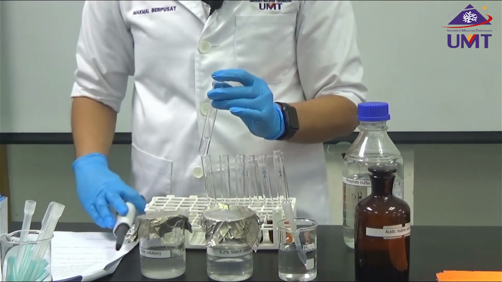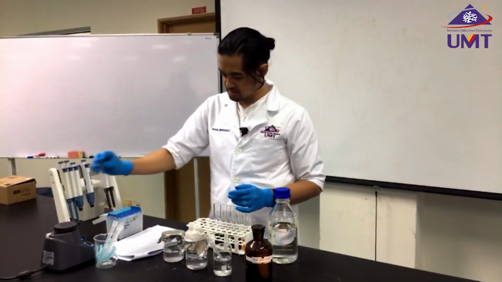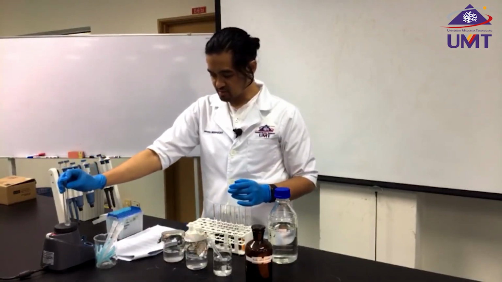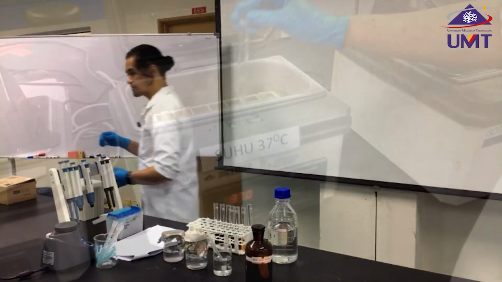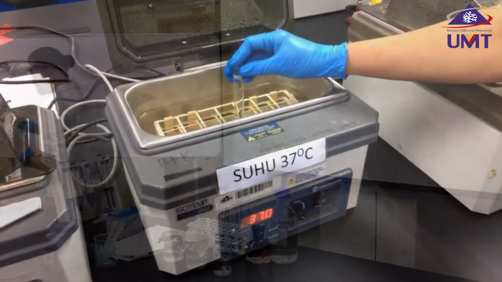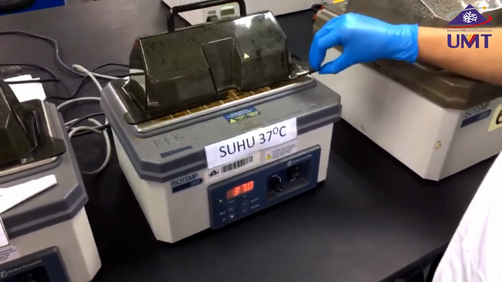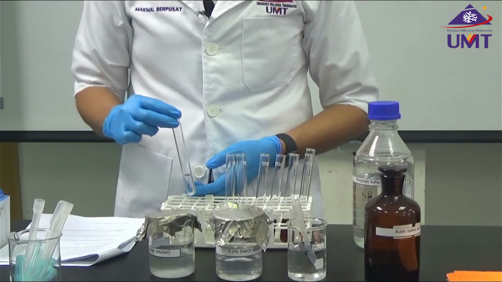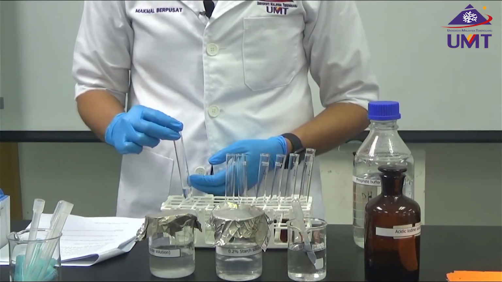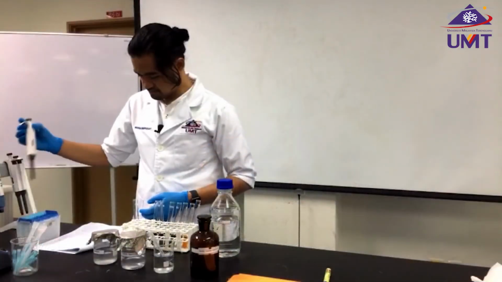And I will incubate for between 10 to 15 minutes at a 37-degree water bath. Now I'm going to add 0.5 ml of iodine to stop the reaction.